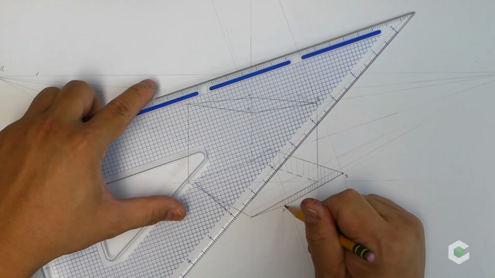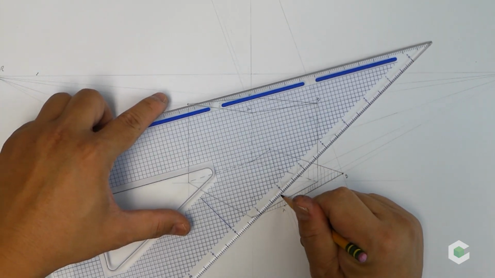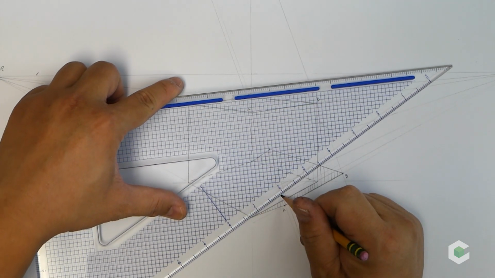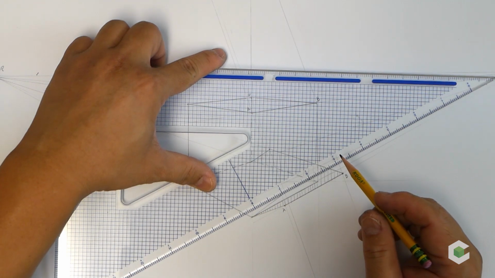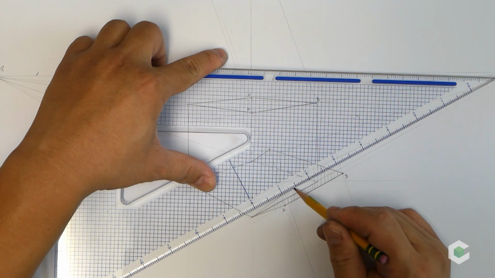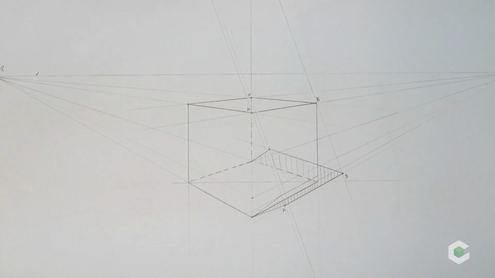And then you see where that A point is? I'm going to mirror that back on the side to the front edge. And this is technically called my reflective light. And you'll understand why when we start the rendering.